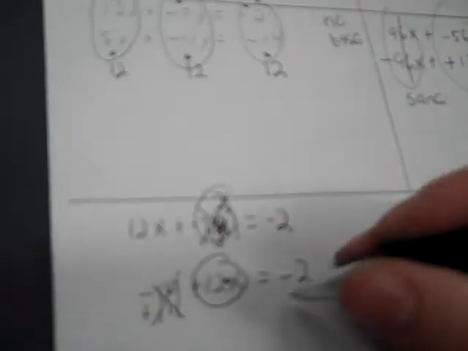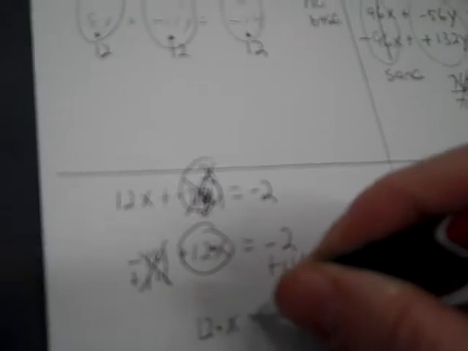So I dot my x, circle it. So plus 14. Plus 14. So negative 2 plus 14 is 12. And then I divide by 12, and that is 1. Okay, so x is 1, y is 2.